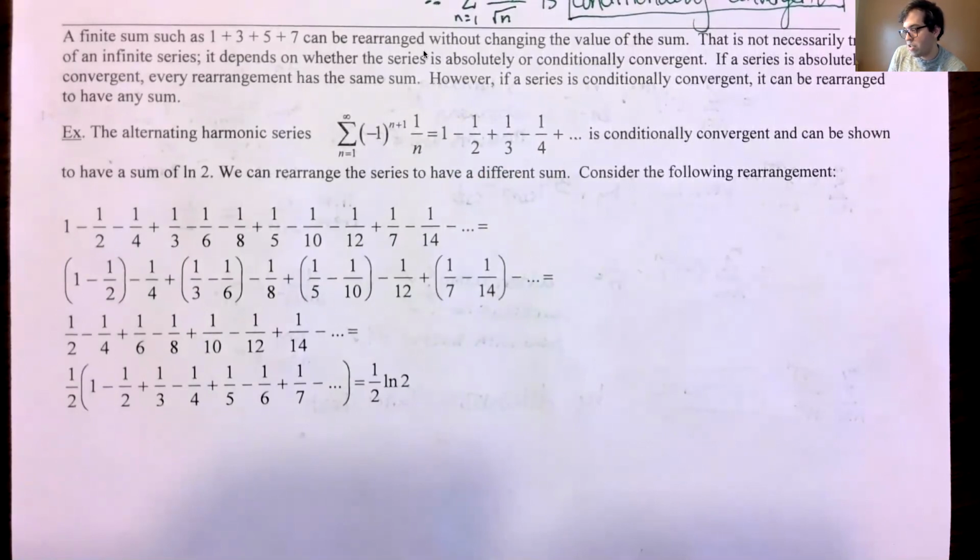It's a property of conditionally convergent series that you can rearrange the terms, manipulate them, and end up with a totally different sum. Okay, it's still conditionally convergent, but that's one of the reasons why we don't always state the sum of a series, even if it does converge. All right, so that's kind of interesting, but we're going to leave it at that.